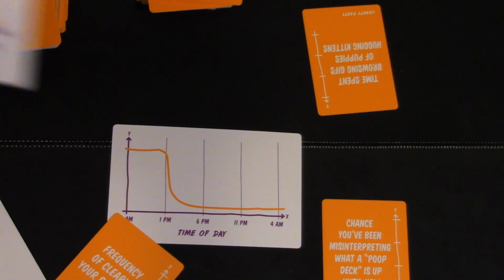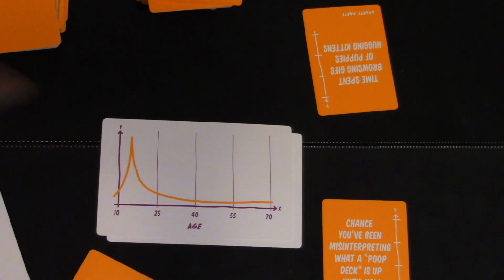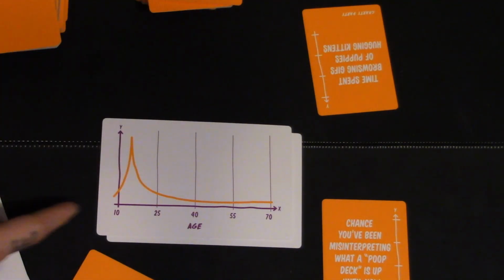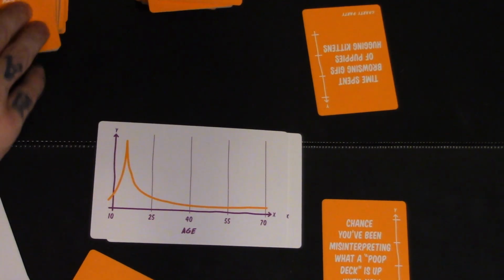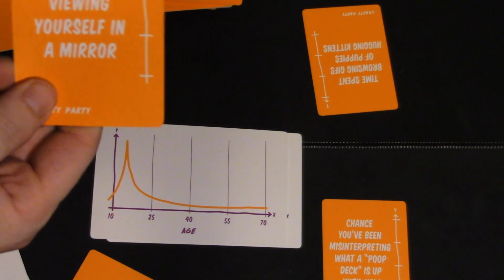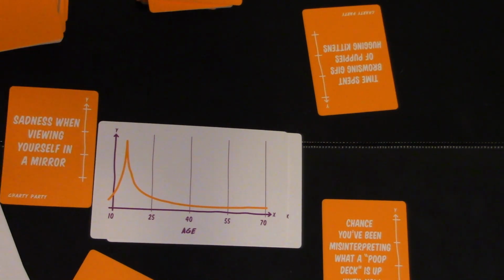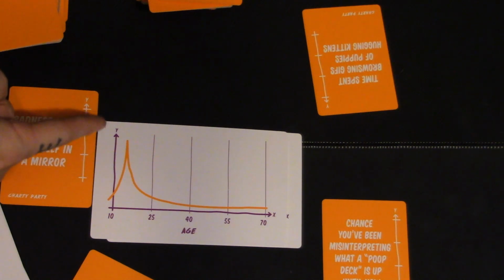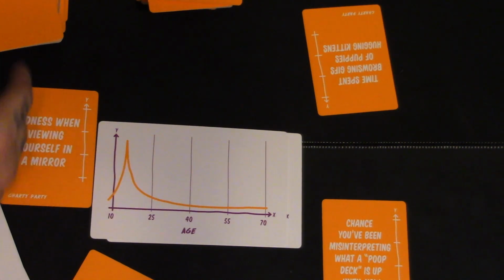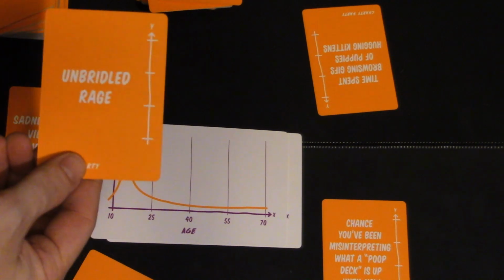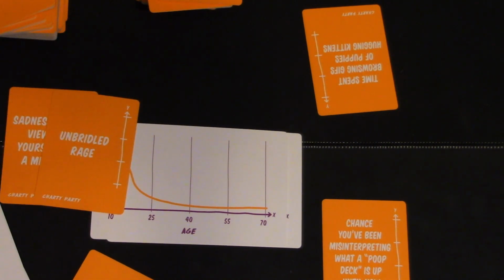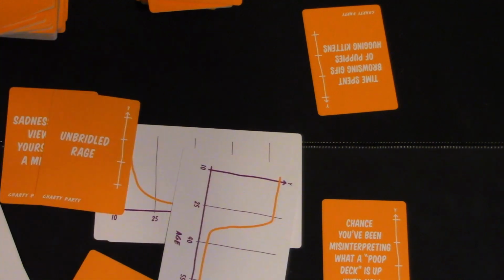So the next one right here is age. So they can be crazy like this. Sometimes they can just be standard, like a U shape right here. But this one is age, so 10 to 70. Let's see the first card we have here. Sadness when viewing yourself in the mirror. So it's higher at this point. That doesn't make any sense. See the next card. Unbridled rage. Okay, that makes a little more sense. So basically you're just playing cards, doing different charts. You can keep score if you want. I'm not going to be actually going over the rules, because if you've played a party game, you know what a party game is. Now let's just give this game a grade and tell you about my opinion on it.